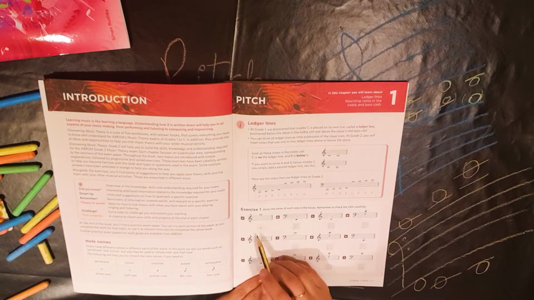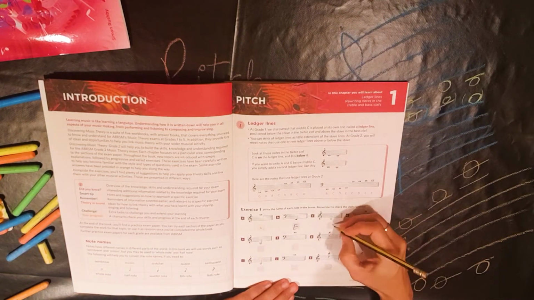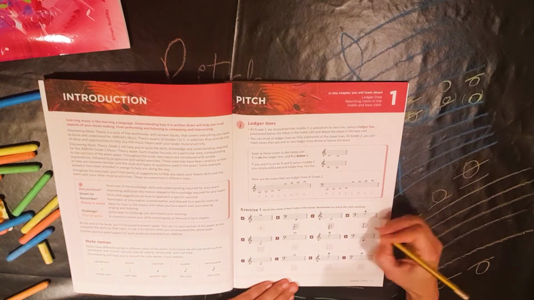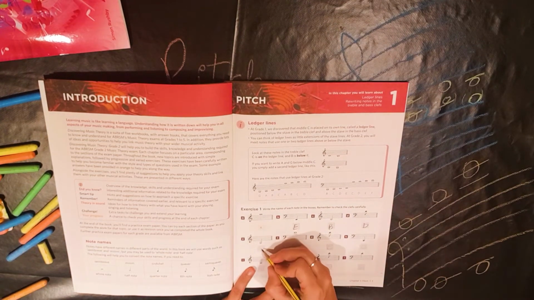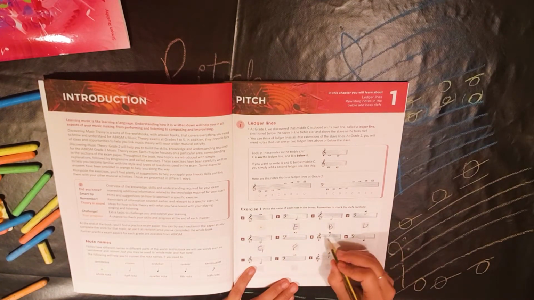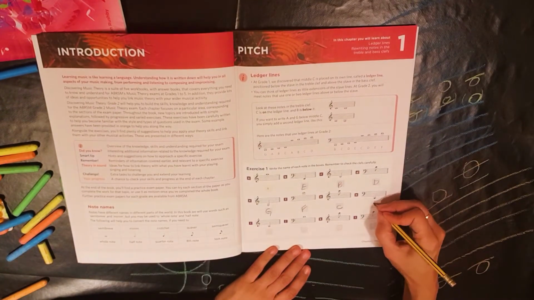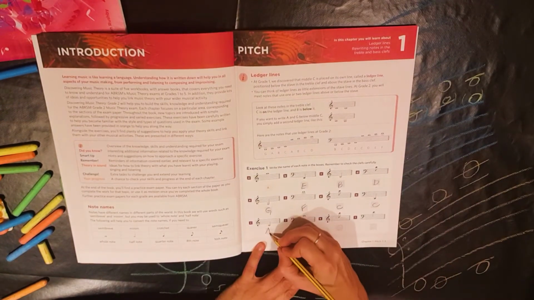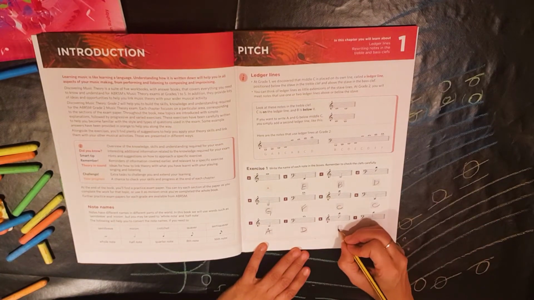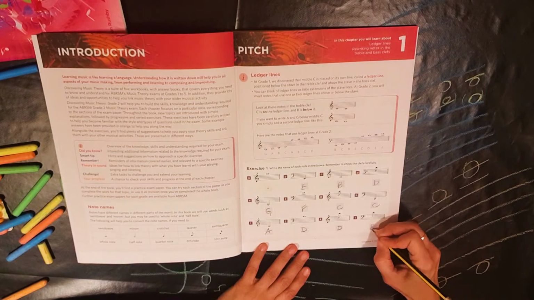So let's go. B, bass clef, E, treble clef, B, bass clef, D, treble clef, G, bass clef, F, treble clef, C, bass clef, C, treble clef, A, bass clef, D, treble clef, also D, and bass clef, E.